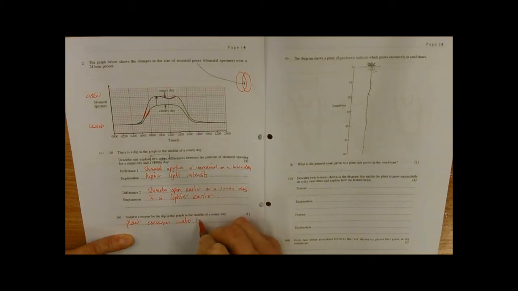So the plant conserves water to prevent wilting. Well, there's too much water lost. That sort of idea. We'll forgive you that one. Just 1 mark. You don't need 100% to get the A star.